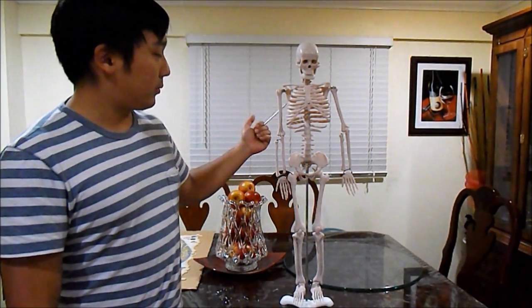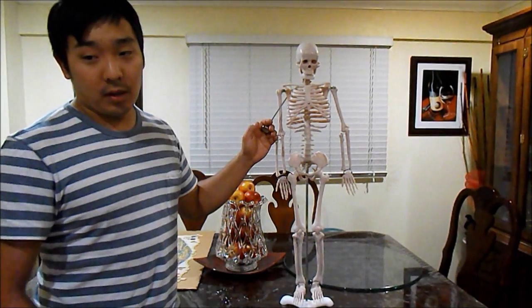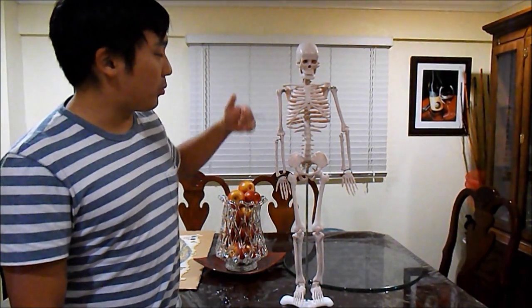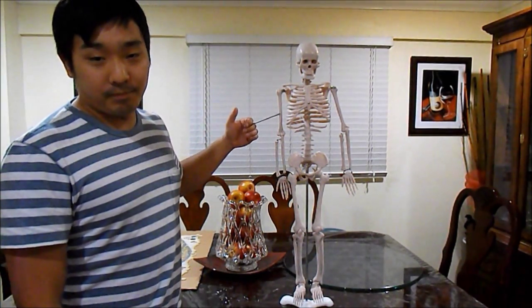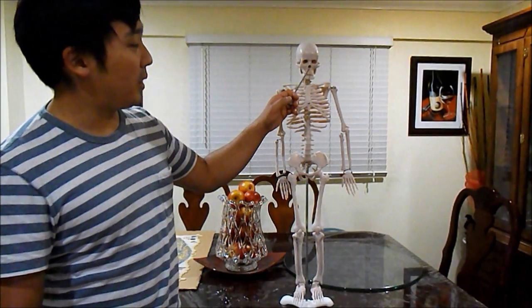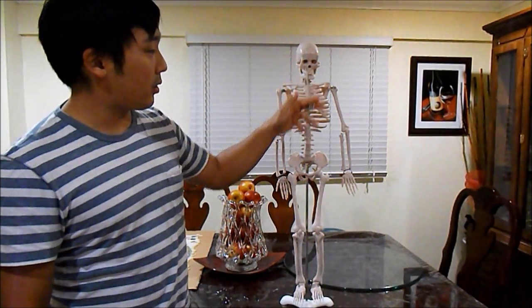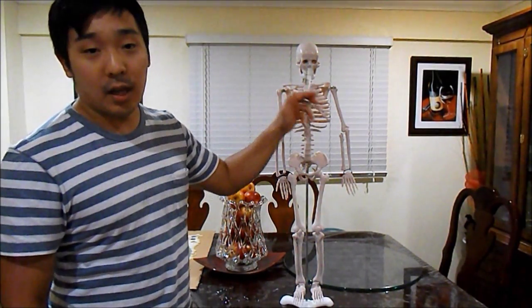Next, the axilla, or armpit, is proximal to the brachium. The axilla is proximal or closer to the point of attachment than the brachium. Next, the nose is medial to the eyes. So the nose is medial or closer to the center line than the eyes.